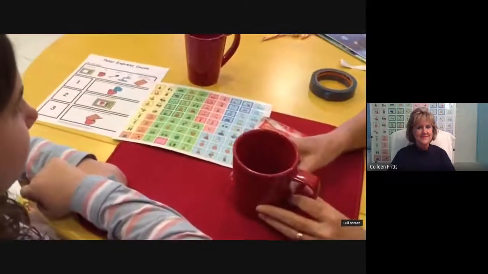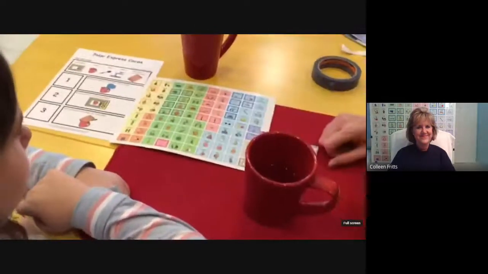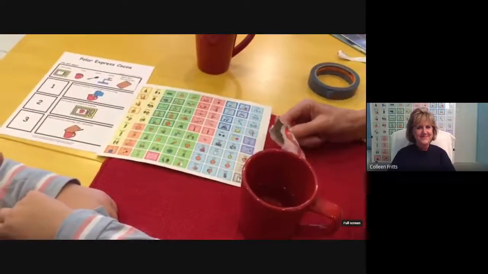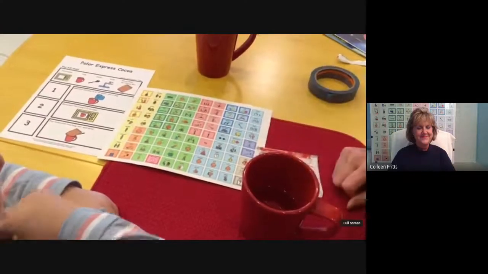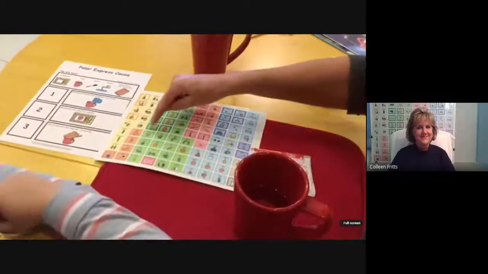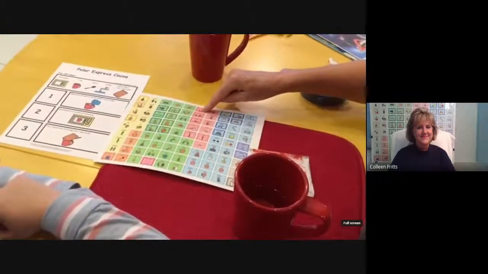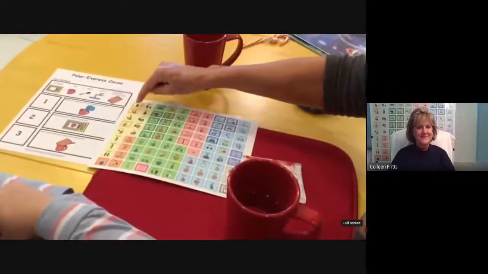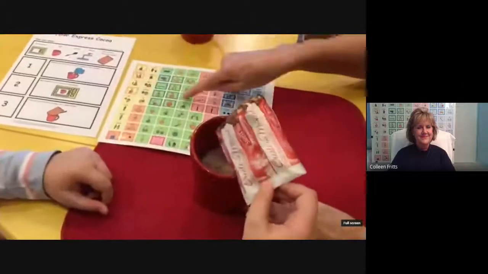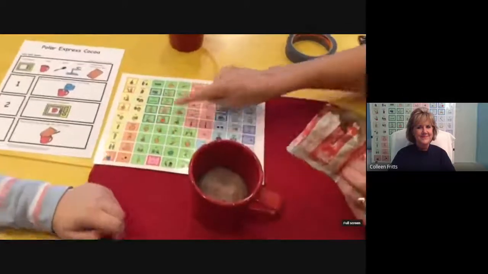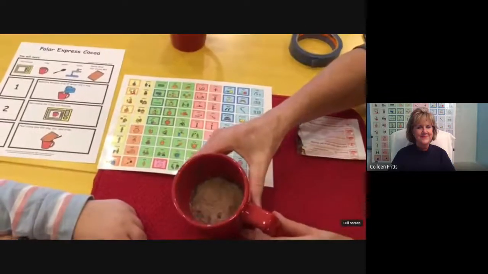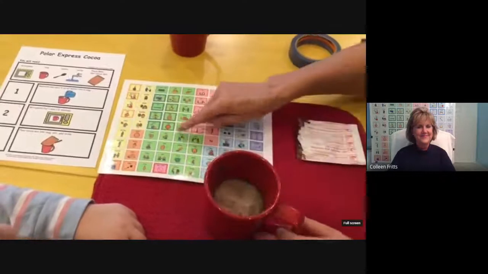Smells like hot water to me. What do we do next? Oh, I like how you said put in. Yeah, I think you're telling me I put in. I like how you put in. Nice. Oh, look at it. Huh, do you think it's ready to drink?